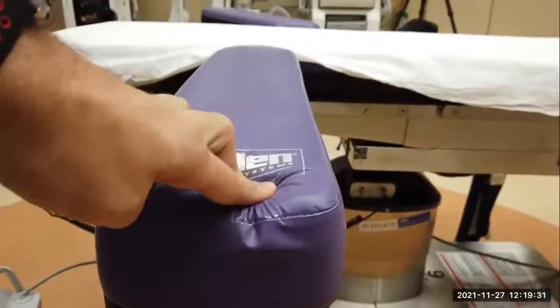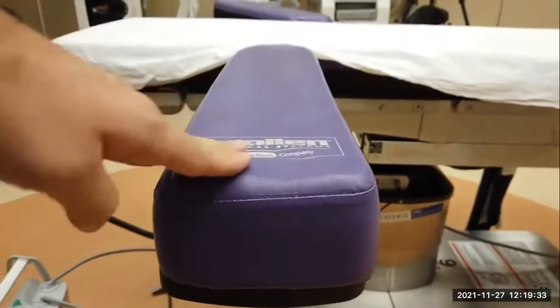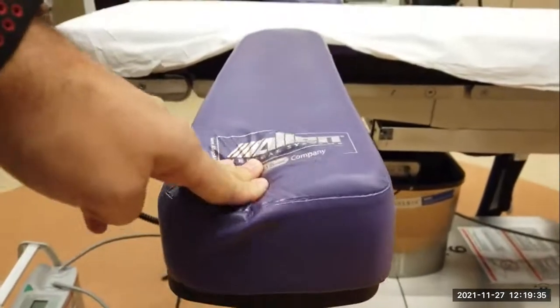And the padding on these OR tables is super thick, super squishy. It's like this thick gel memory foam. It's like 5 or 6 inches thick. It's actually very comfortable. That was my first time ever even getting on this table, and it's actually very, very comfortable. But we try and pad all those types of bony prominences and nerves to keep anything from getting damaged that we don't want damaged, obviously.